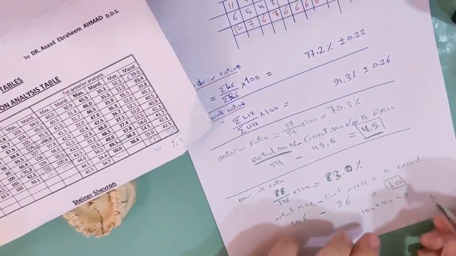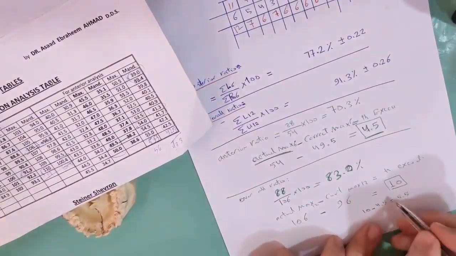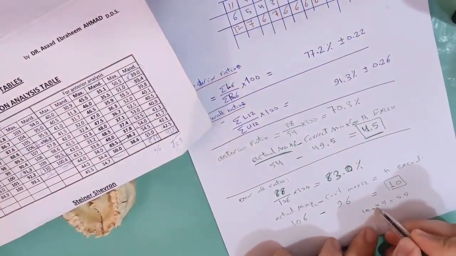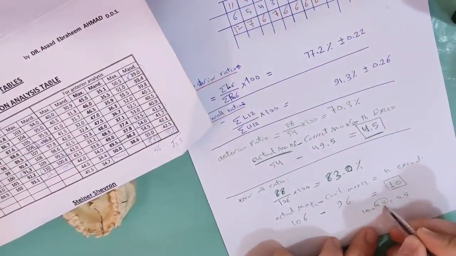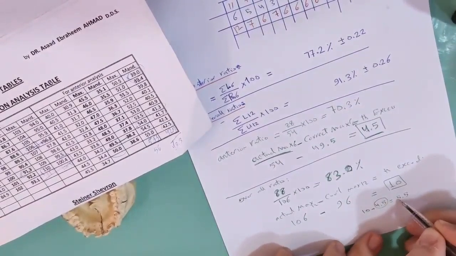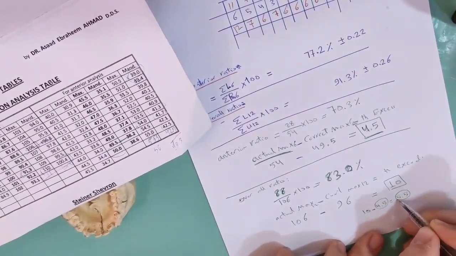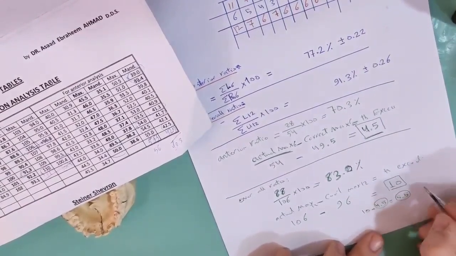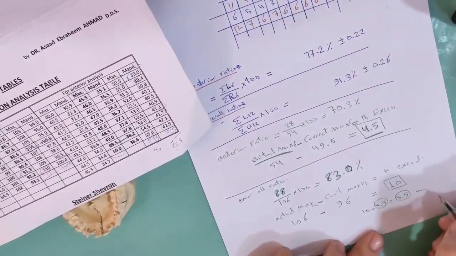So in the maxillary teeth, we have an excess volume of about 4.5 in the anterior teeth, and 5.5 millimeters in the posterior teeth for both sides.